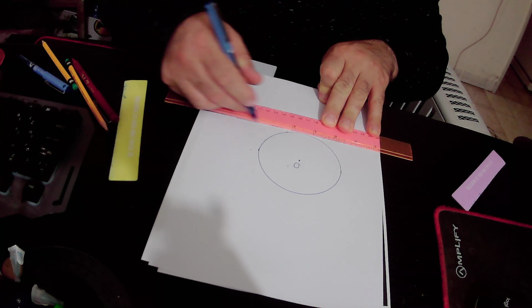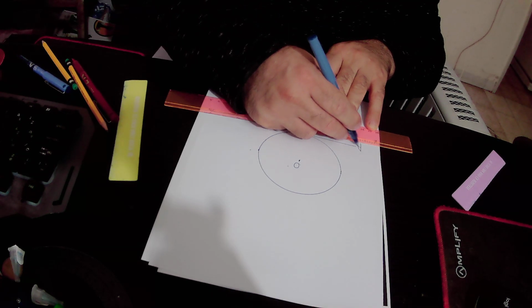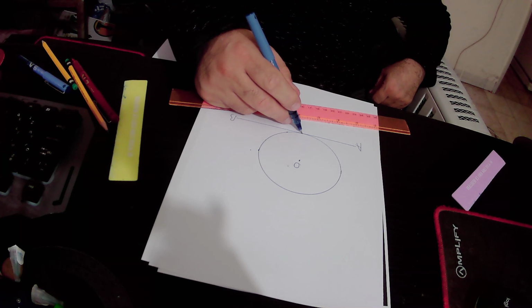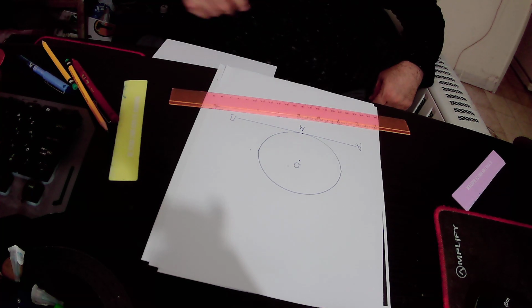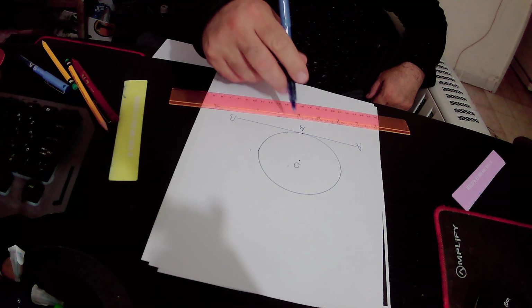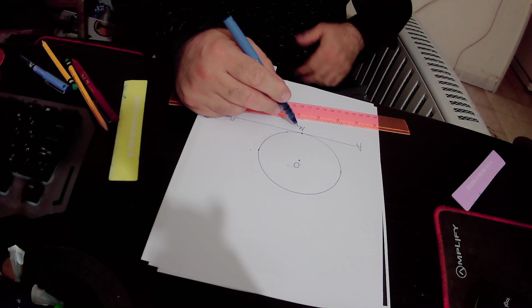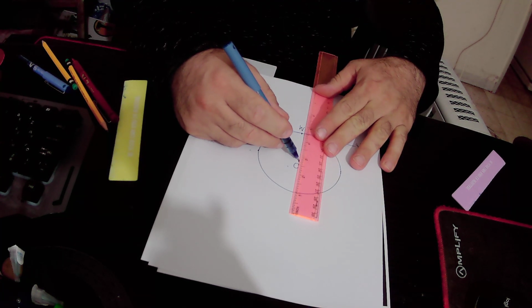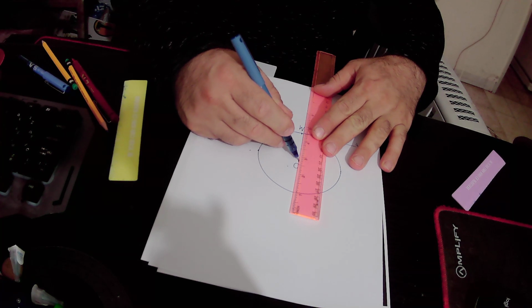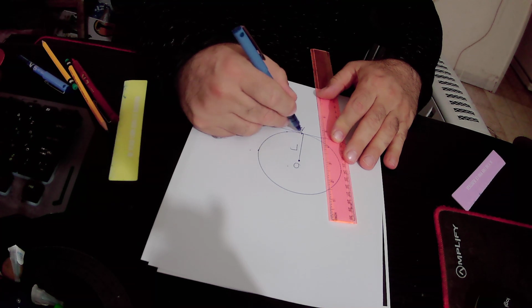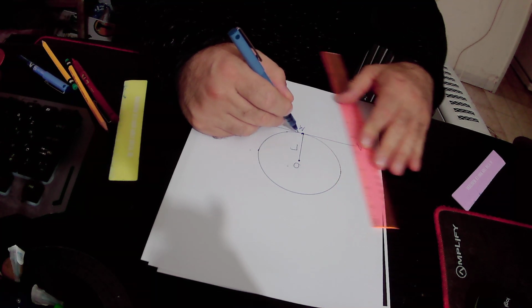Here, tangent AB is tangent to this circle at this point M, and we have a radius of this circle that is drawn to the point of tangency, that is to say point M. This radius is drawn to the point of tangency.